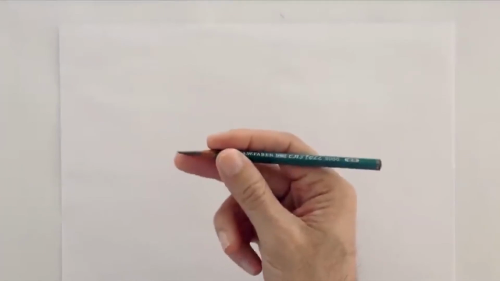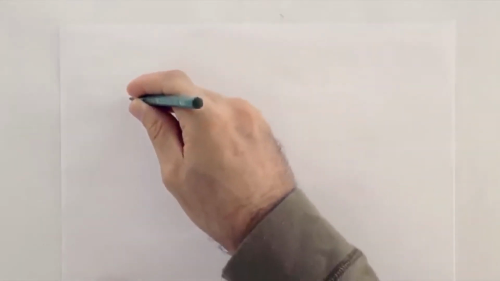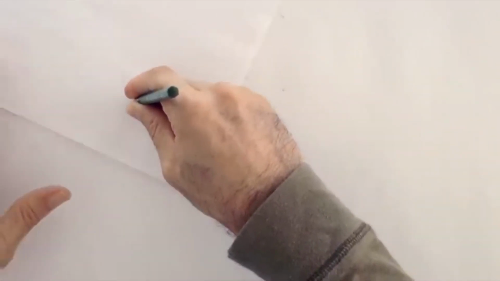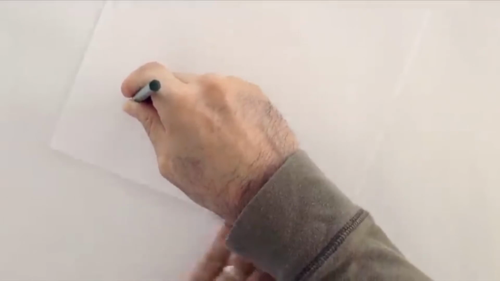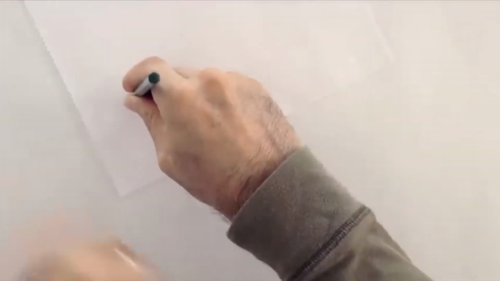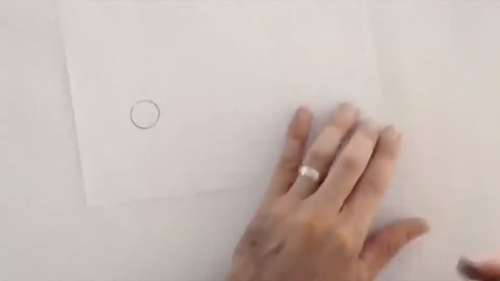If you want a small circle, place your middle finger by the lead and then firmly on the paper. Then smoothly turn the paper around. It will be turning around your finger, which is the axis. And hold your hand and the pencil very still. And we have a small circle.